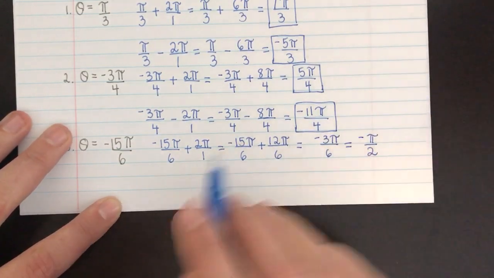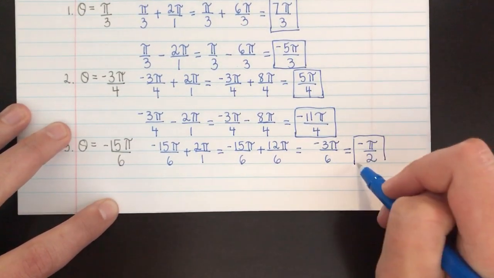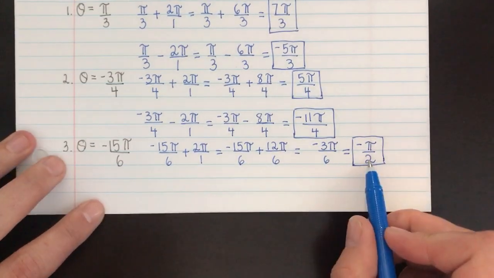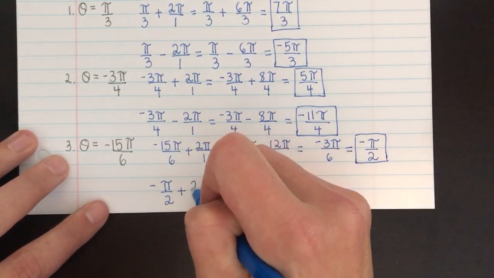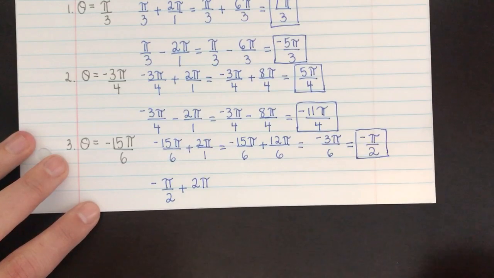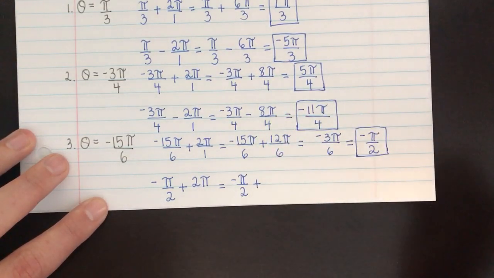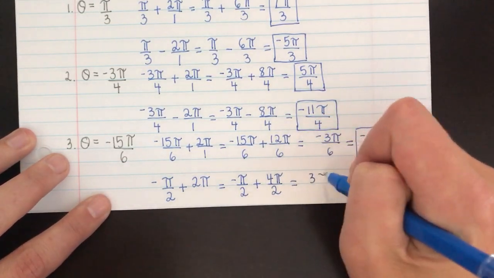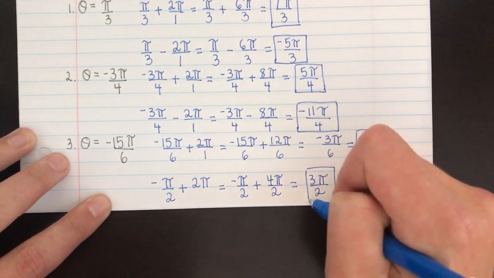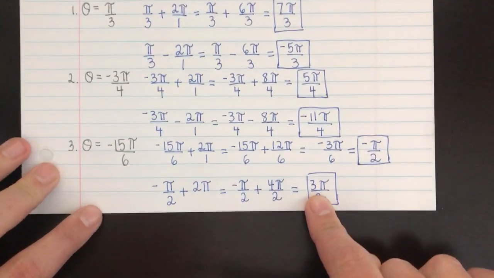Notice when I added the revolution, I still got a negative angle. So that can be our negative angle, and we can take that, and now we can add a full revolution to that, and that would be our positive. So we've got negative pi over 2, add 2 pi, so negative pi over 2 plus 4 pi over 2, which would give us 3 pi over 2. So now for this given theta, I have both a negative and a positive coterminal angle.